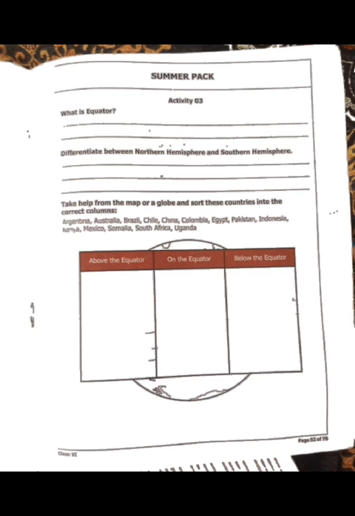The next is: take help from a map or a globe and sort these countries into the correct column. Argentina, Australia, Brazil, Chile, China, Colombia, Egypt, Pakistan, Indonesia, Kenya, Mexico, Somalia, South Africa and Uganda.